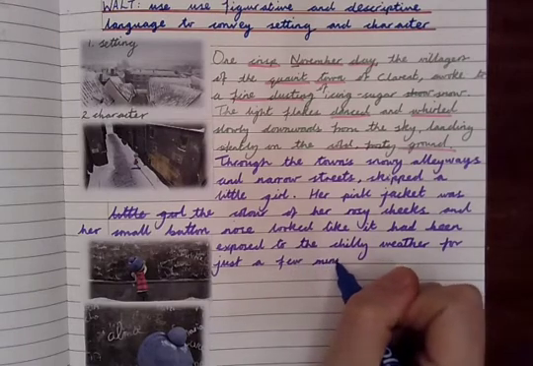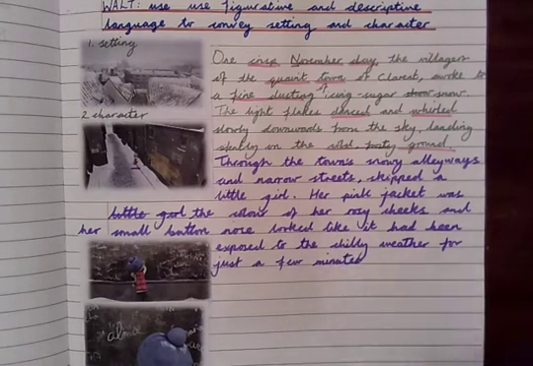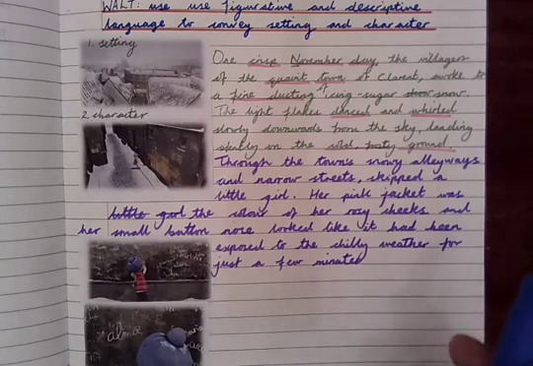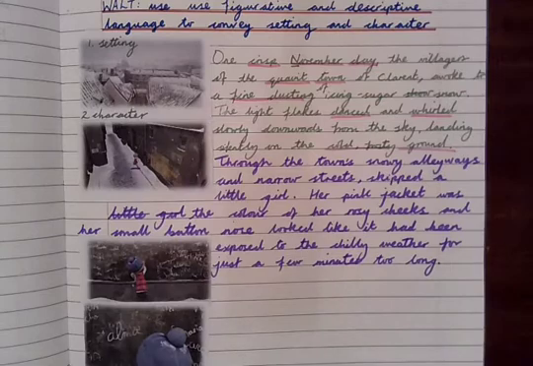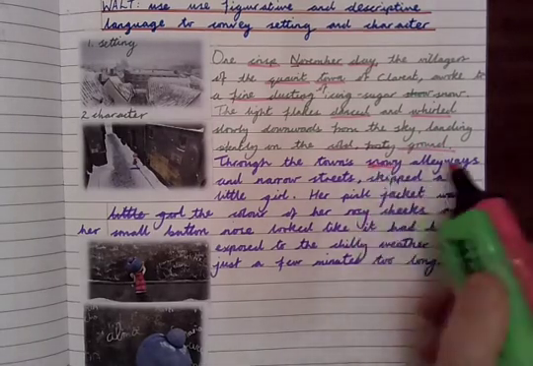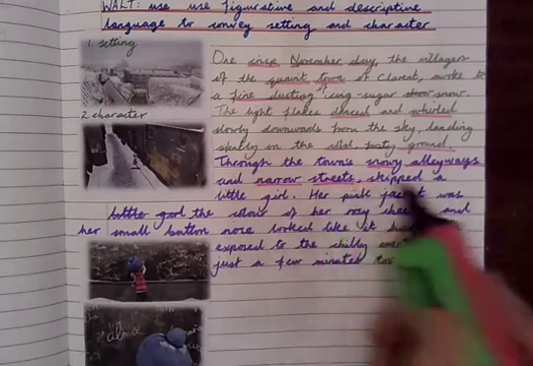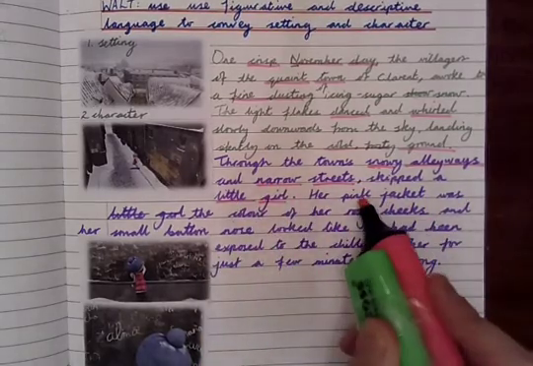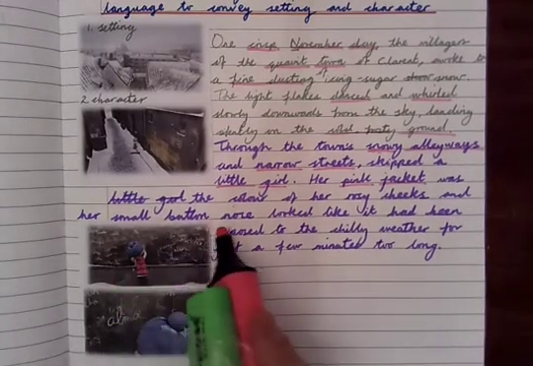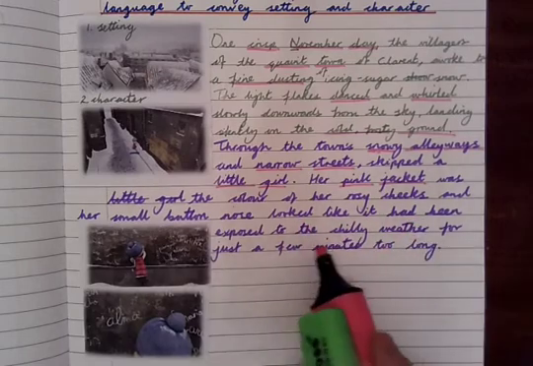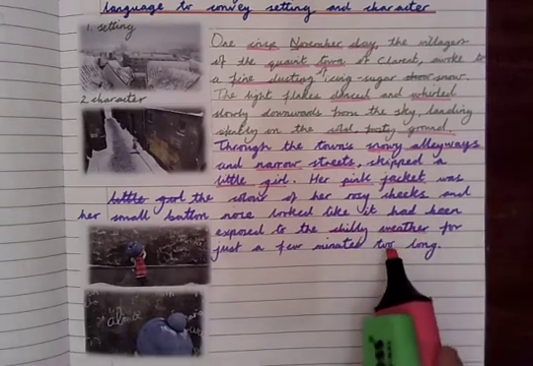And the reason why I've included that in there is because it tells the reader that this girl has been out skipping in the snow for quite a long time. So it will get them wondering exactly what she's doing for just a few minutes too long. Now, I'm going to go back and reread that part of the paragraph, and see if I've used any effective language there. Through the town's snowy alleyways and narrow streets skipped a little girl. Her pale pink jacket was the colour of her rosy cheeks, and her small button nose looked like it had been exposed to the chilly weather for just a few minutes too long.